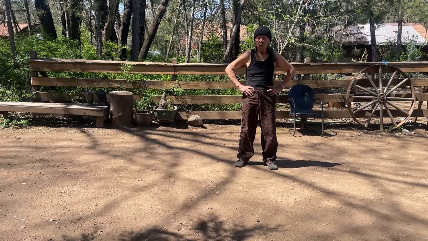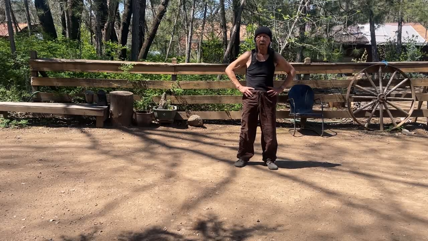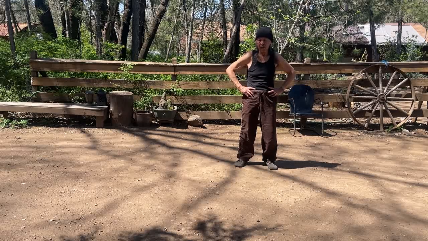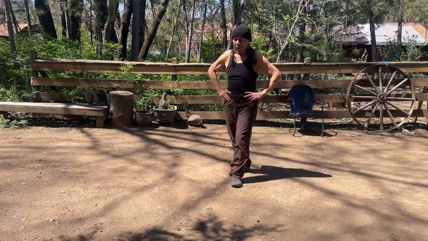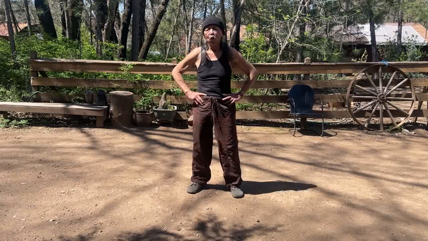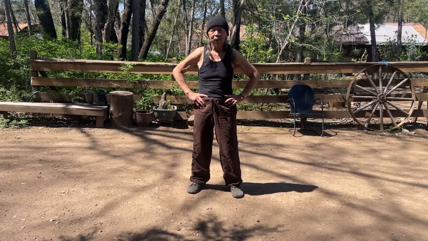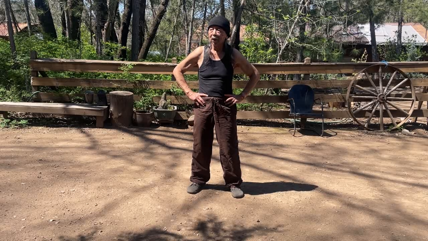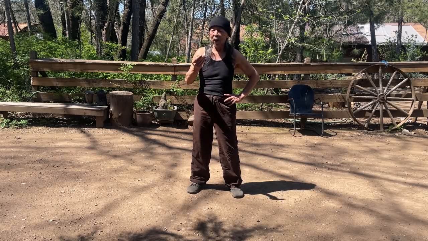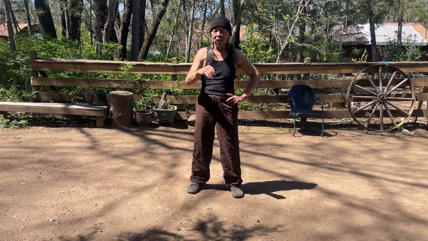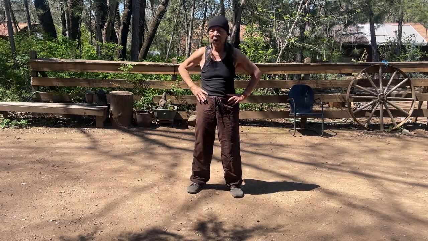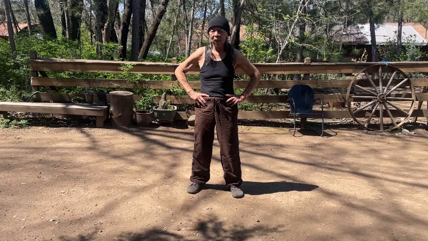Okay, so now we have one more move after that to finish the series of movements. One of the beauties of this form is how dynamic it is in the movements, the variation of all the movements, and then also how they interrelate from the tan tui and the various lines and incorporated into the Chuan. For me, that's kind of an exciting part of it.